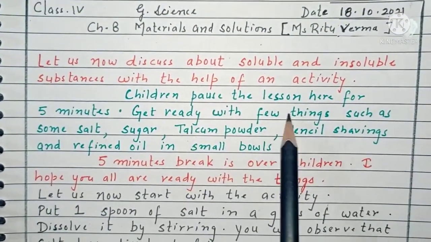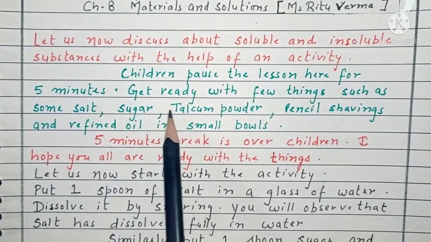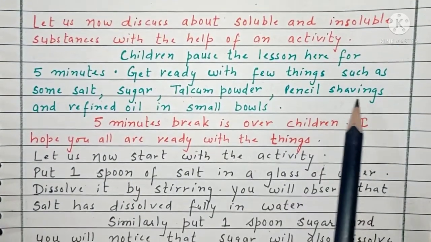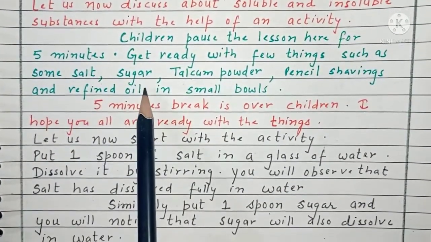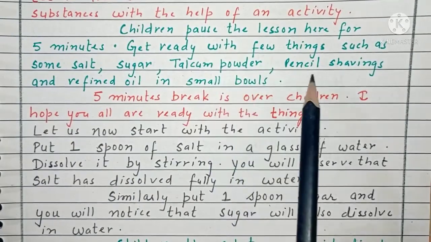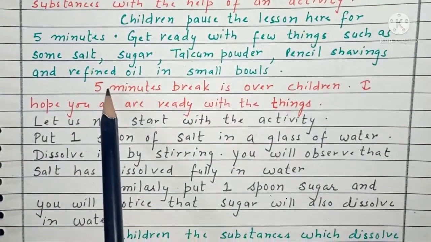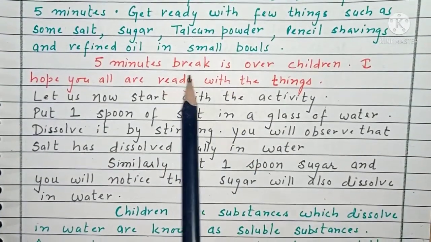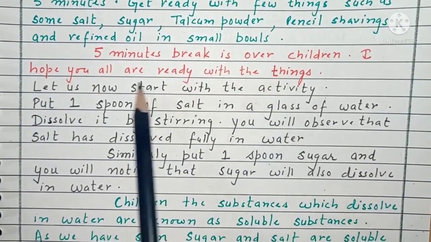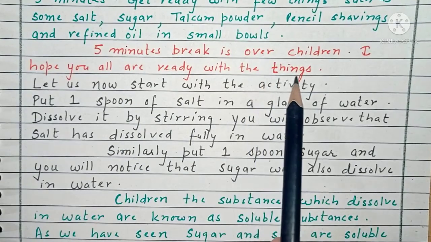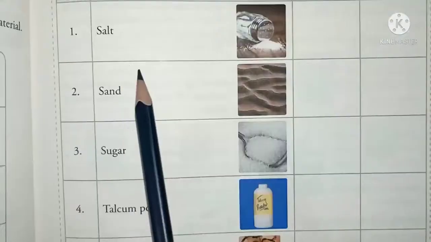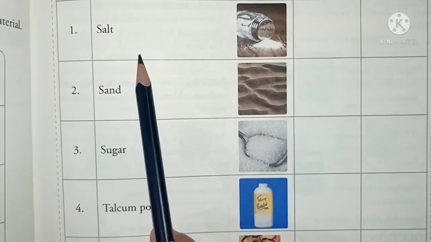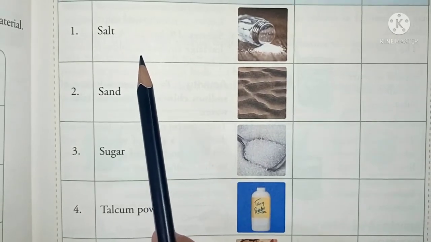Children, pause the lesson here for 5 minutes. Get ready with a few things such as some salt, sugar, talcum powder, pencil shavings and refined oil in small bowls. 5 minutes break is over, students. I hope you all are ready with the things. Let us now start with the activity.